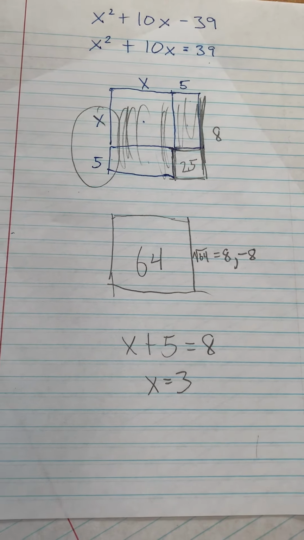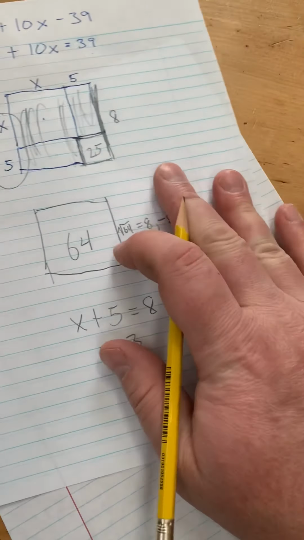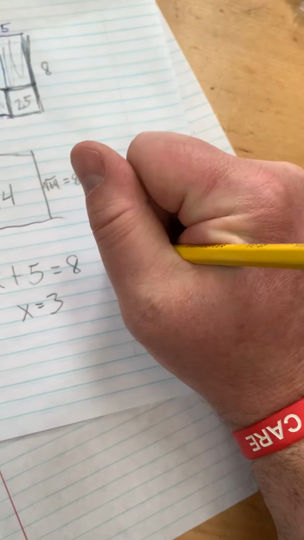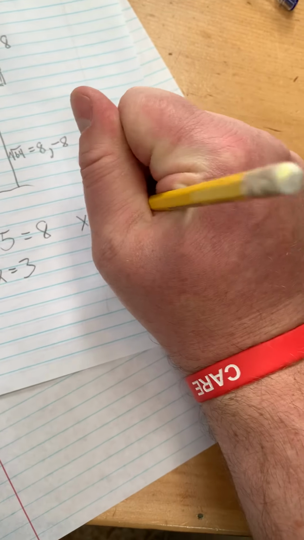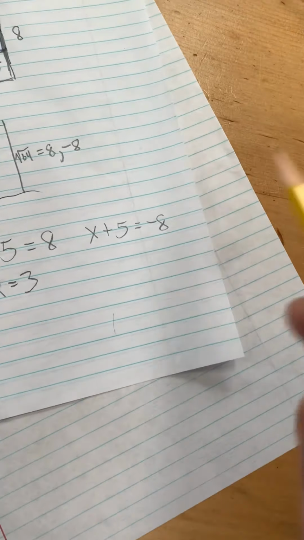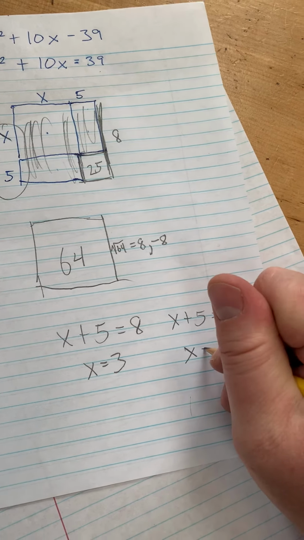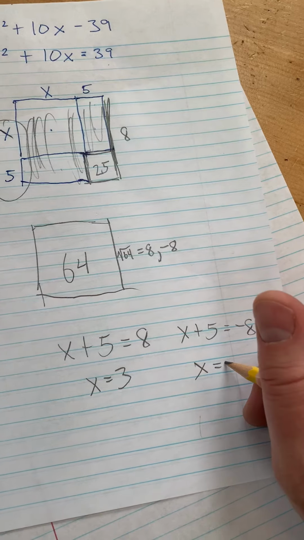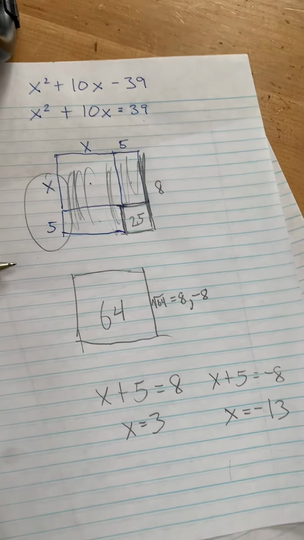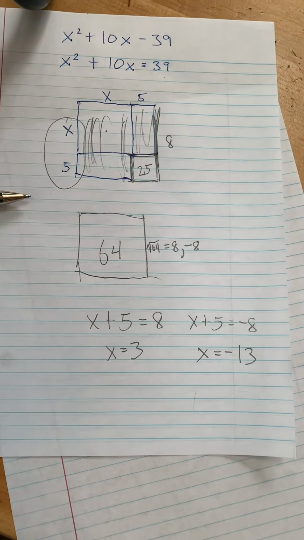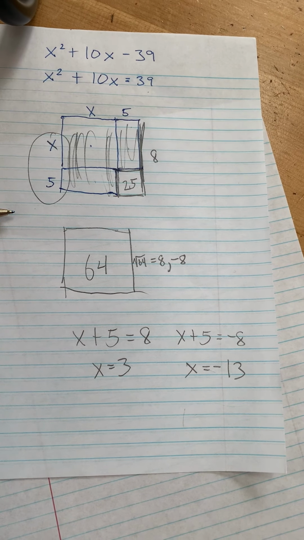So the square root of 64 is also negative 8. So that means that there's another solution to this where x plus 5 equals negative 8. So if I take away 5 from both sides, I see that x is negative 13 as well. So this quadratic has two roots, 3 and negative 13.